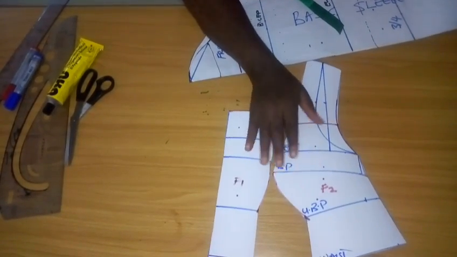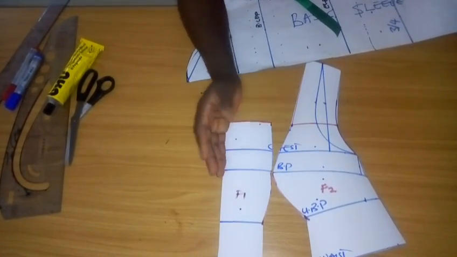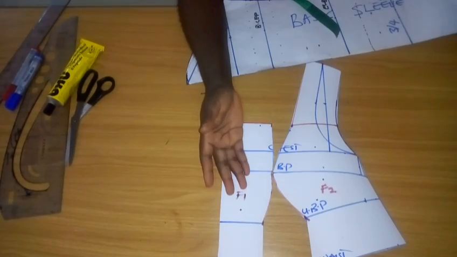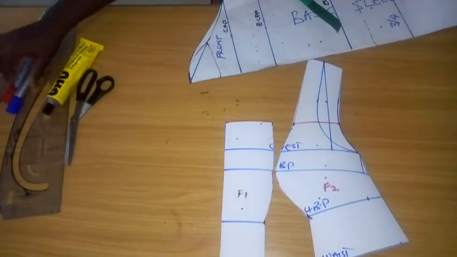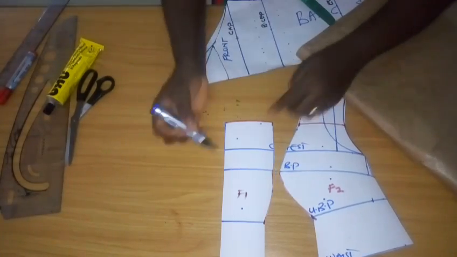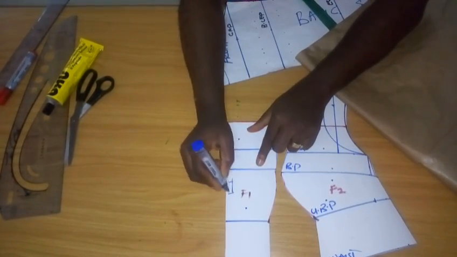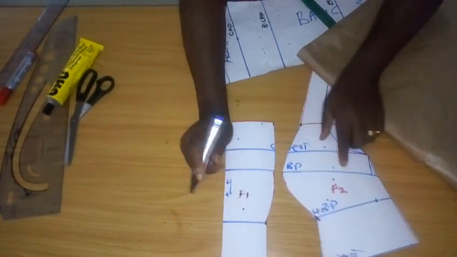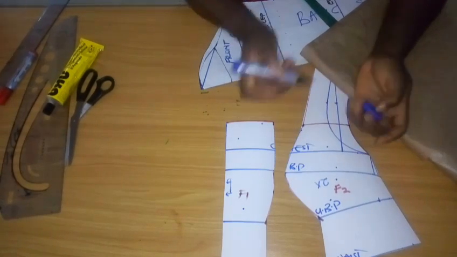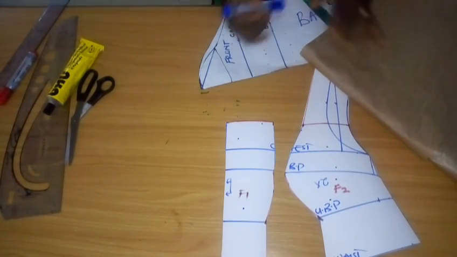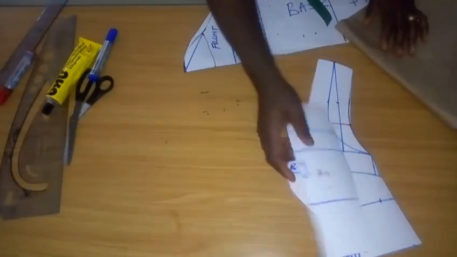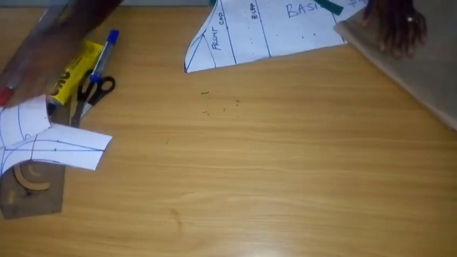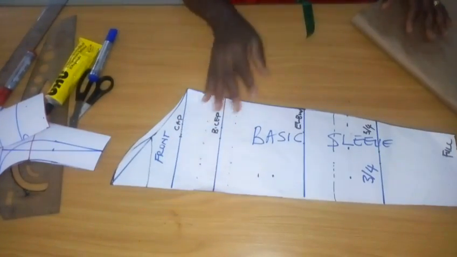So the bodice is ready, and you have F1 and F2. All you need to do is add your seam allowances. For this particular part, it's going to be cut on fold. I have my fold sign, while this part will be cut twice. So this is what you are expected for your bodice drafting. So coming over to the basic sleeve, this is what a basic sleeve looks like.